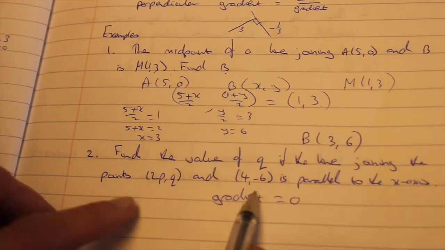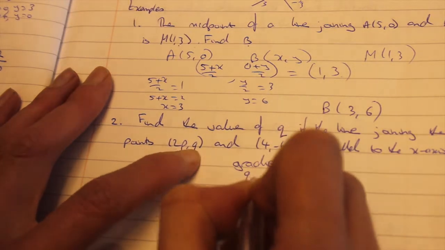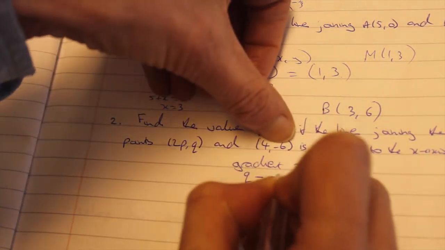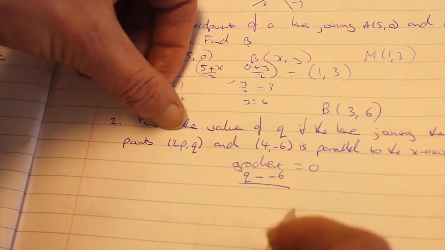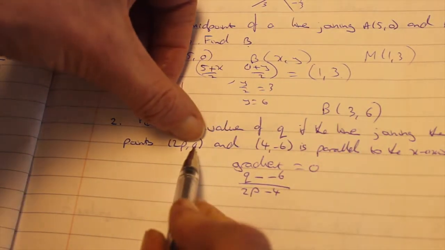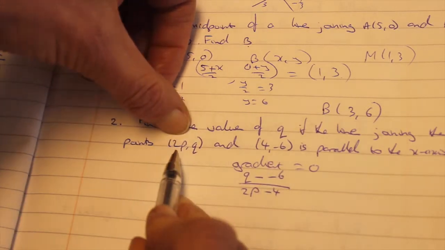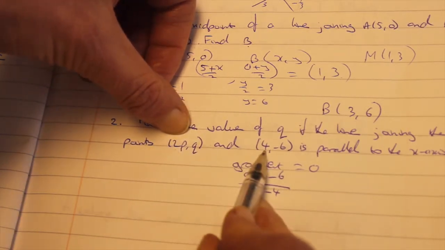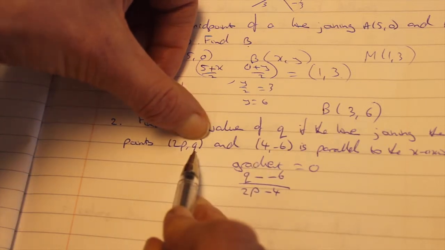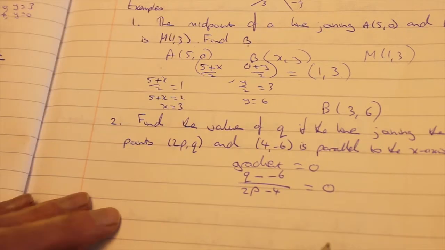Now, to find the gradient of 2 points, it's the difference in the y's. So q minus 6 over the difference in the x's. 2p minus 4. Now, if you notice, I started off with this q and then subtracted this minus 6, so I must start off with this 2p and subtract that 4. Whatever coordinate you start with for your y's, you must start with for your x's. You know that equals 0.